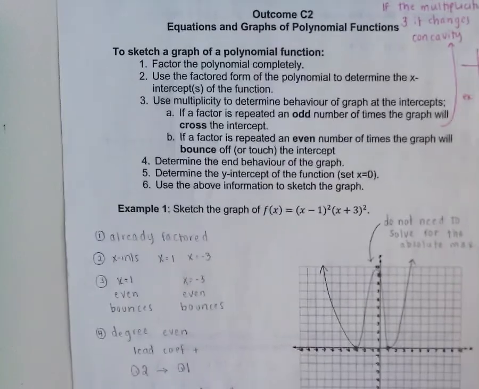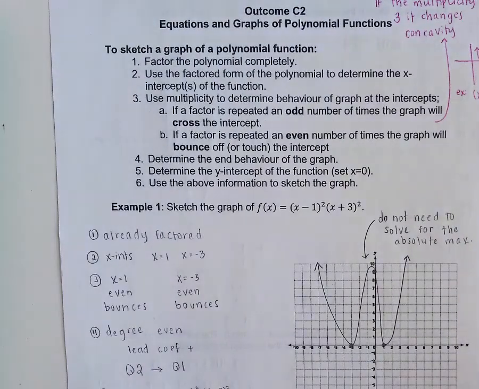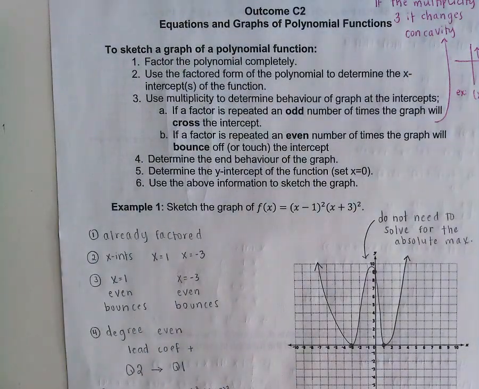After you do that, you've got your x-intercepts. Then you're going to go way back to what we learned about in the first lessons, and that was the end behavior of graphs. So remember, we use the leading coefficient and the degree to determine what quadrant a polynomial graph will begin or end in. Then we can find the y-intercept, and then we can use all of that to sketch the graph.